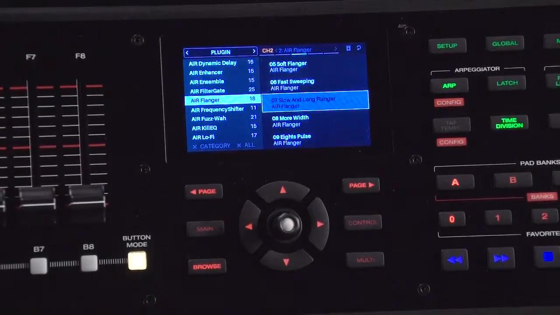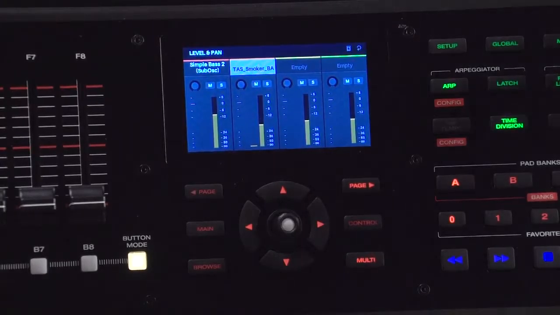So let me show you what the original sound was. There's the second sound with the distortion and the flanger on there.